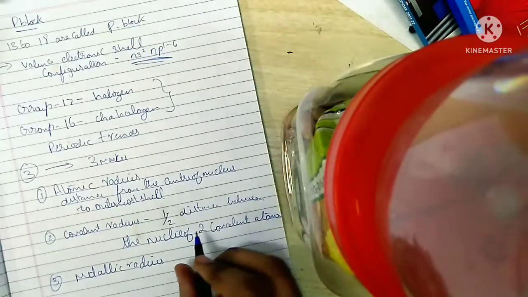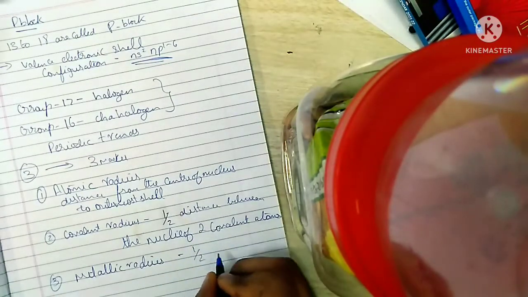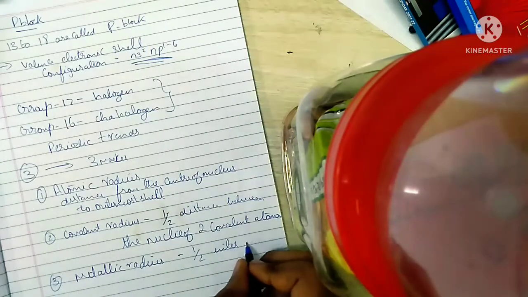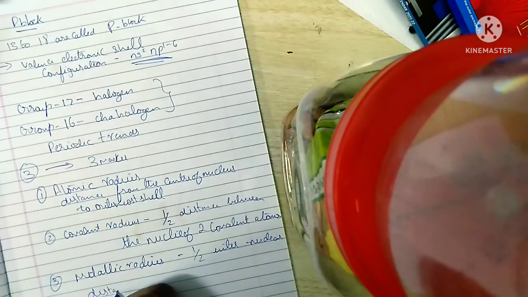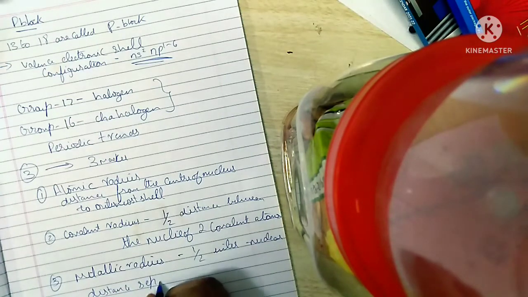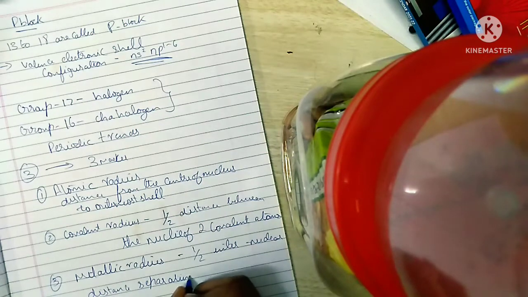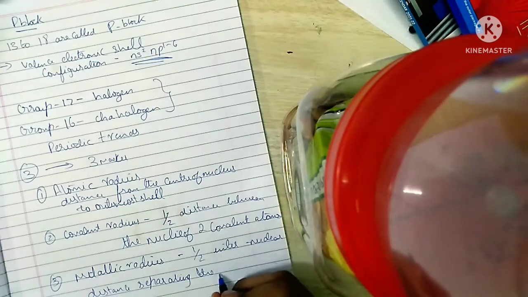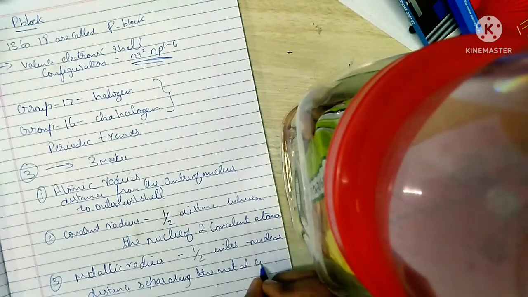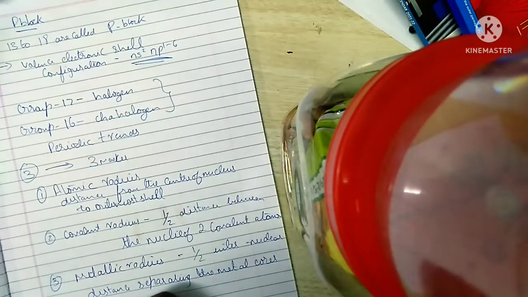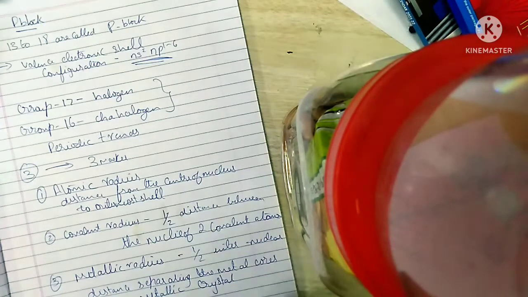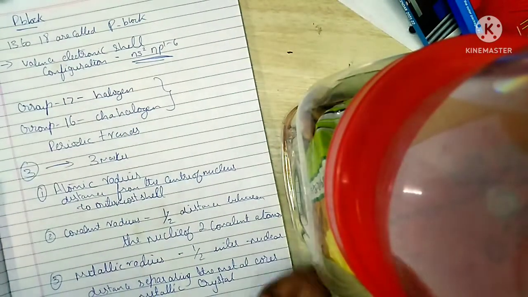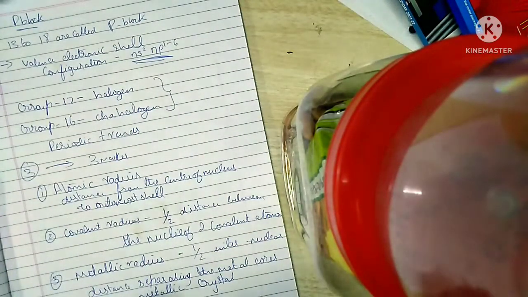So what is metallic radius? Metallic radius is half the internuclear distance separating the metal cores in a metallic crystal. I think we need to mug up this one because I don't know how to explain it. So learn this.